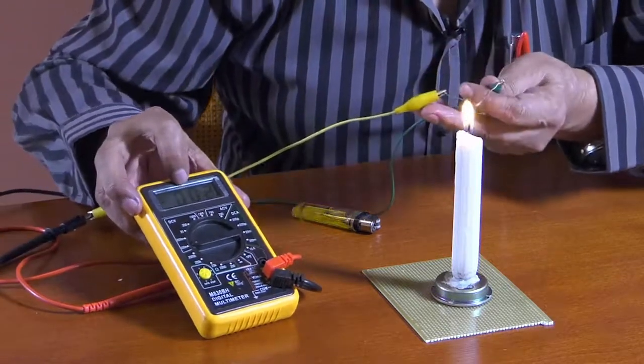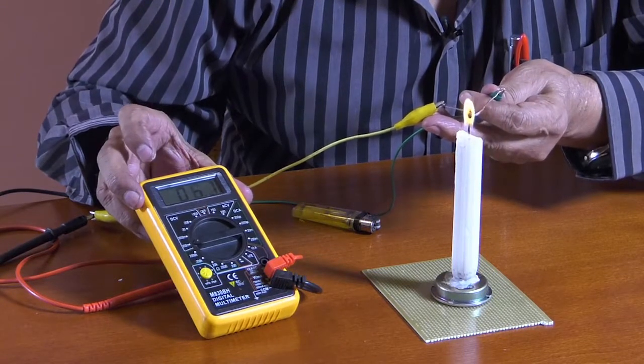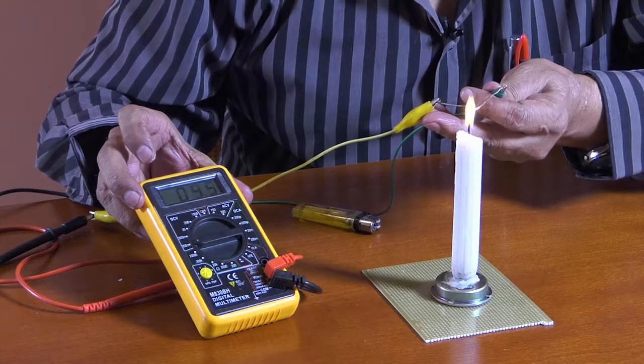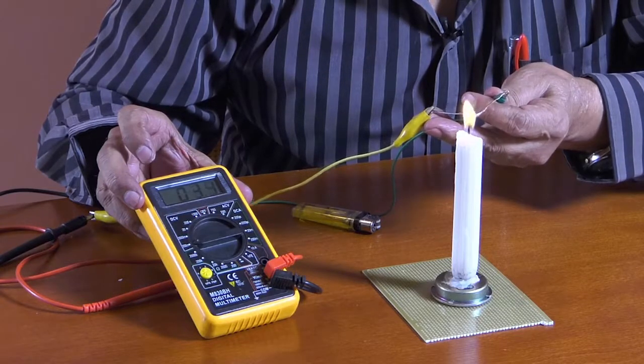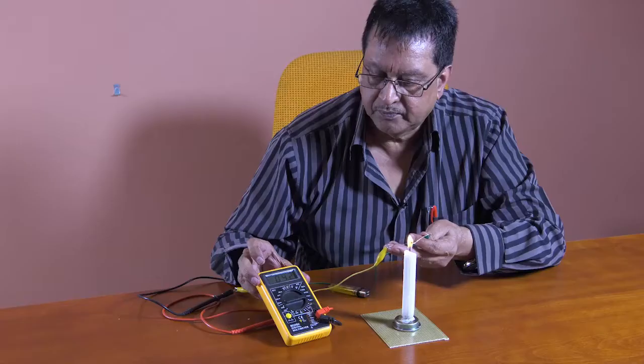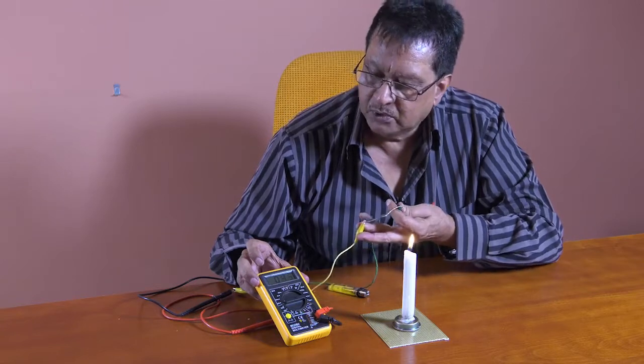When we heat it, let's notice the difference. Can you see that we are developing electricity? If I take it away, notice what happens.